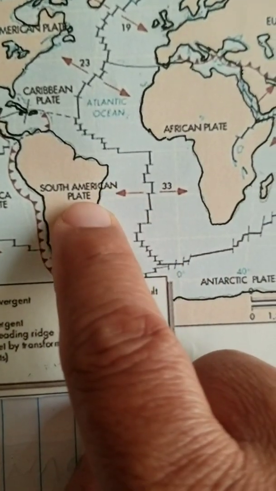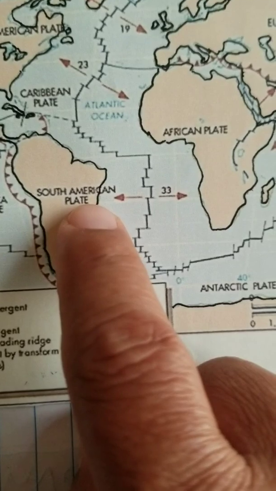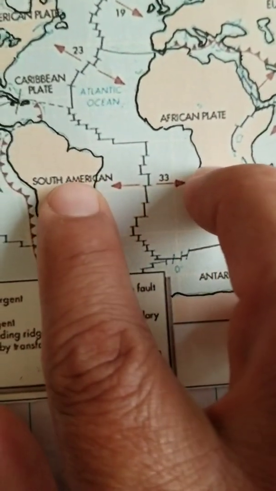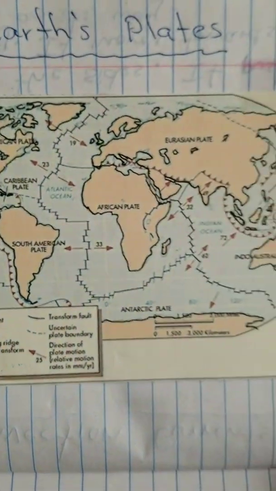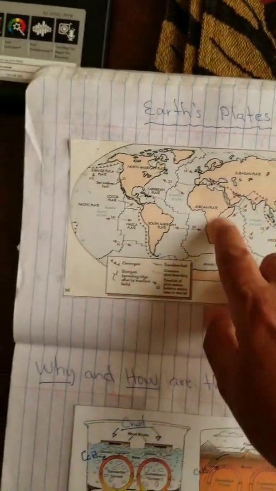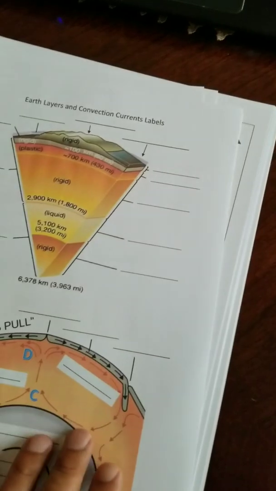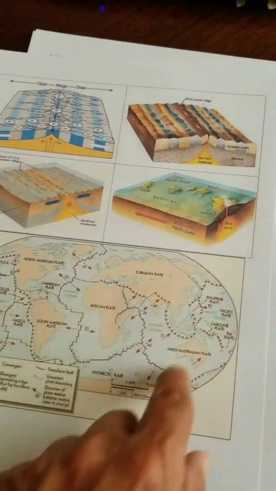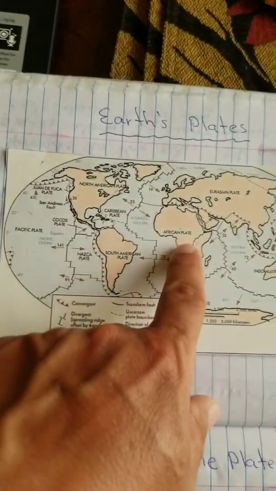That means that South America and Africa are moving away from each other as time goes by. Right? I believe that page is this one over here. You're supposed to cut that one and then put it in here.